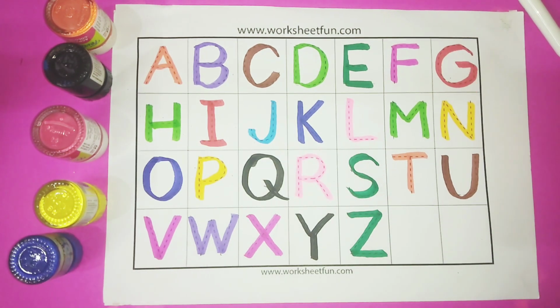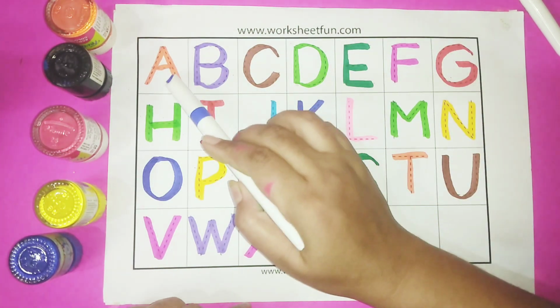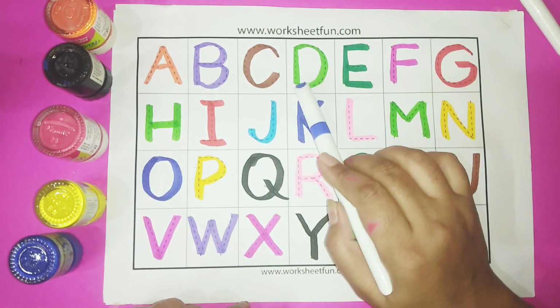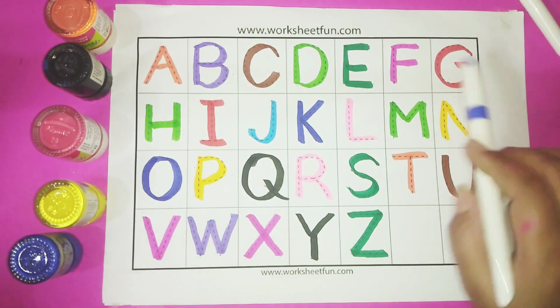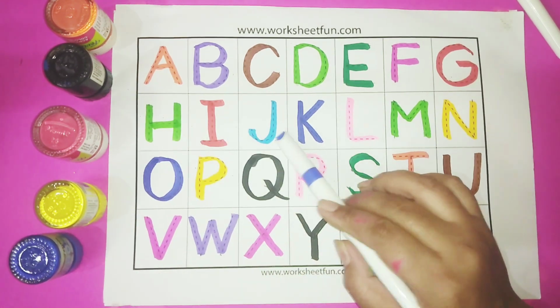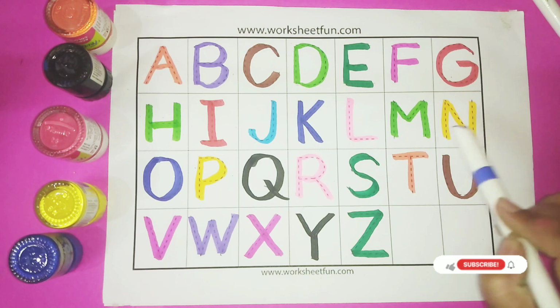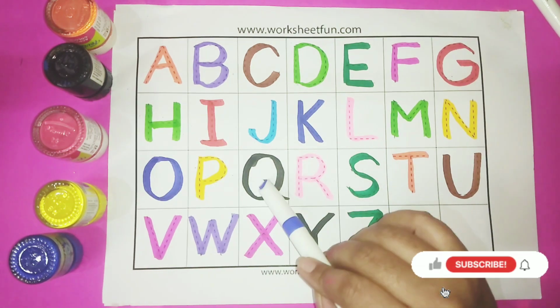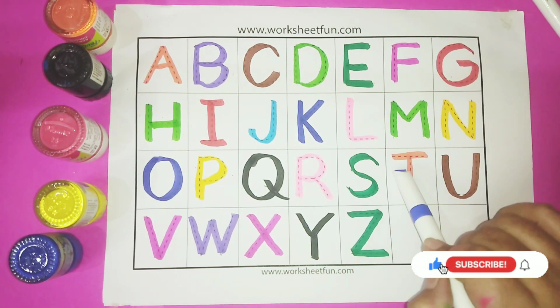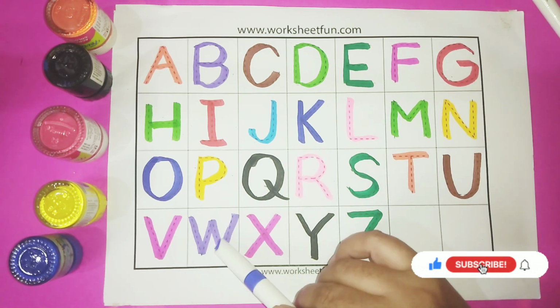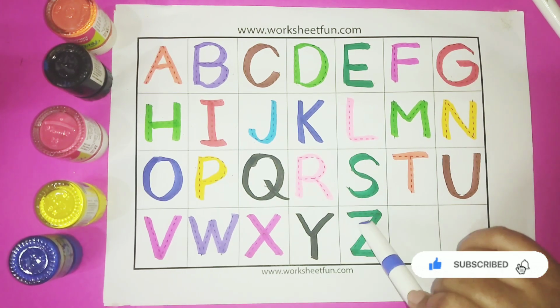So today we will learn alphabets A to Z. A for apple, B for ball, C for cat, D for dog, E for elephant, F for fish, G for gorilla, H for hen, I for ice cream, J for jug, K for kite, L for lion, M for monkey, N for nose, O for orange, P for parrot, Q for queen, R for rabbit, S for ship, T for tiger, U for umbrella, V for van, W for watch, X for xylophone, Y for yak, and Z for zebra.